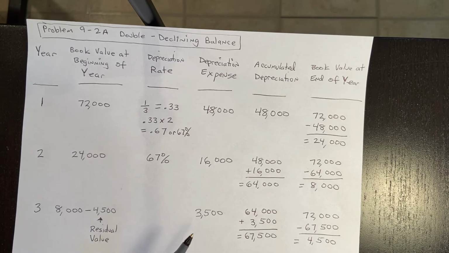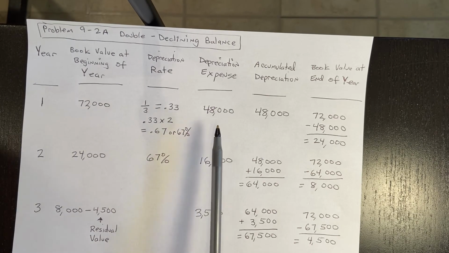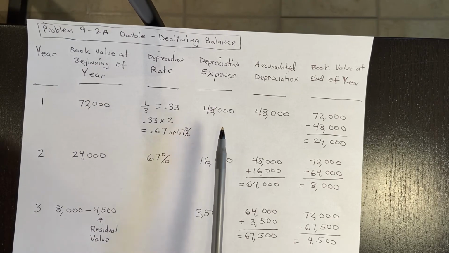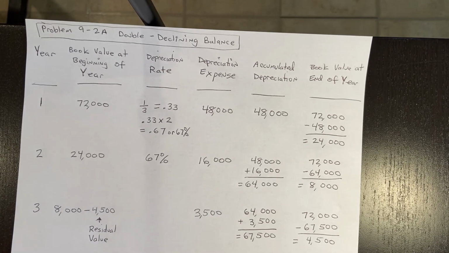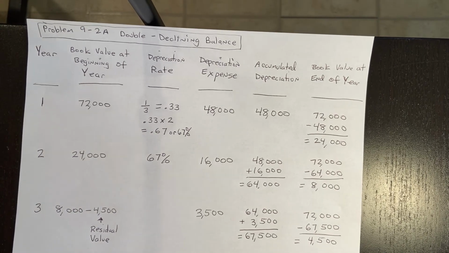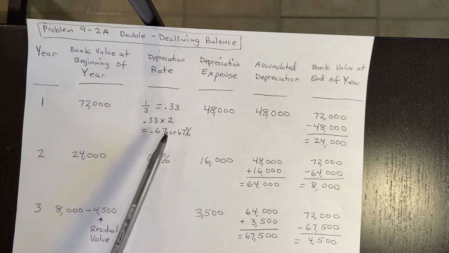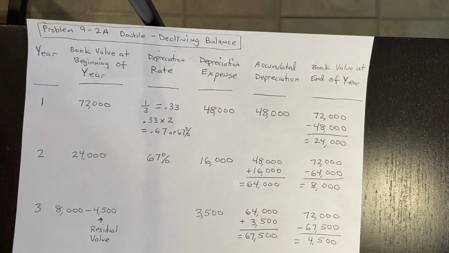So if you look at part 2 of the question, it says, what method in year 1 is going to create the largest expense? And it's going to be this method, double declining, because the expense is going to be $48,000. It's higher than the straight line method, which was $22,500, and it's higher than the units of activity that was $28,500. Why that's the case is because I doubled the straight line rate, so it accelerates, it writes off more quickly.